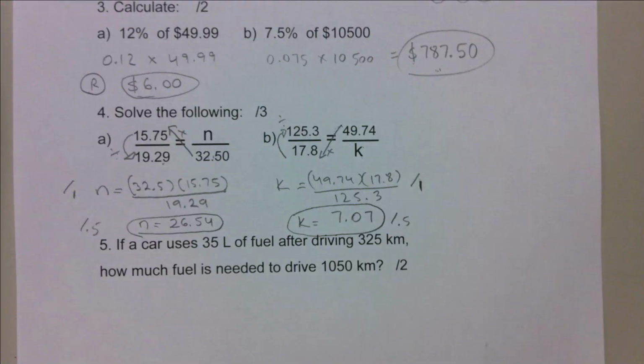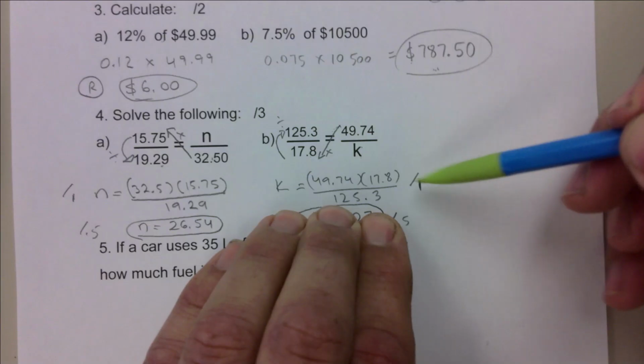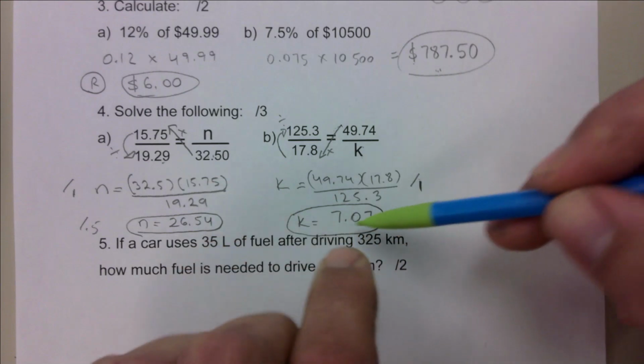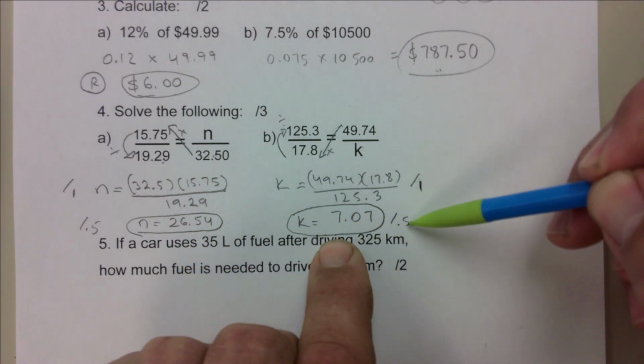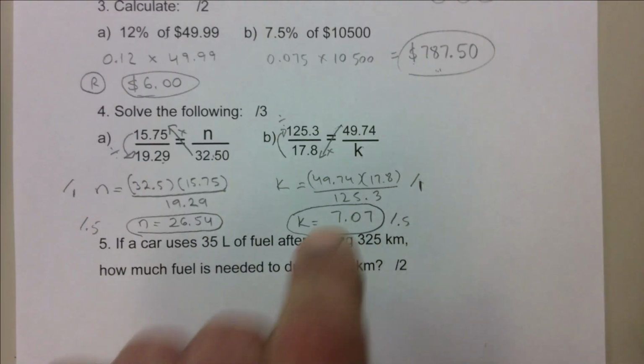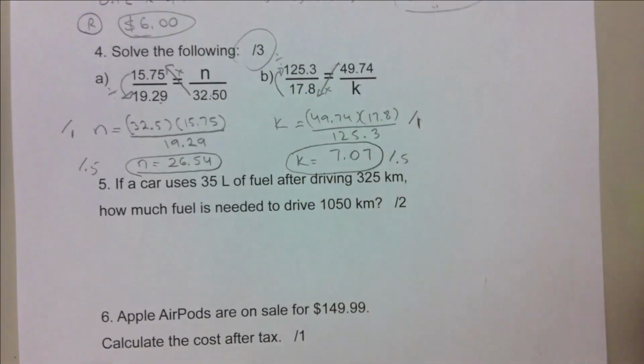What does that mean? Let's say you show me this work. It's perfect. It's 1. You type it in, you make a mistake. You get this wrong. You would only lose half a mark because you're showing us the work. Okay, that's what I mean by that. Okay, so question 4 is out of 3.